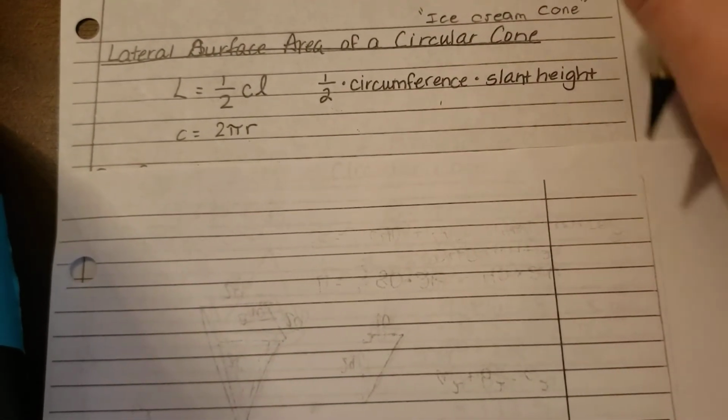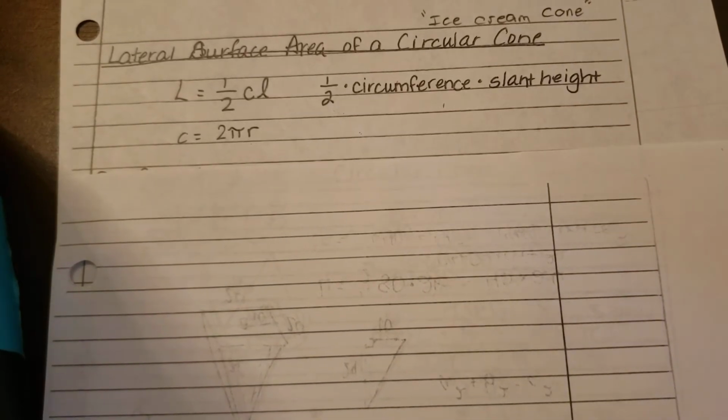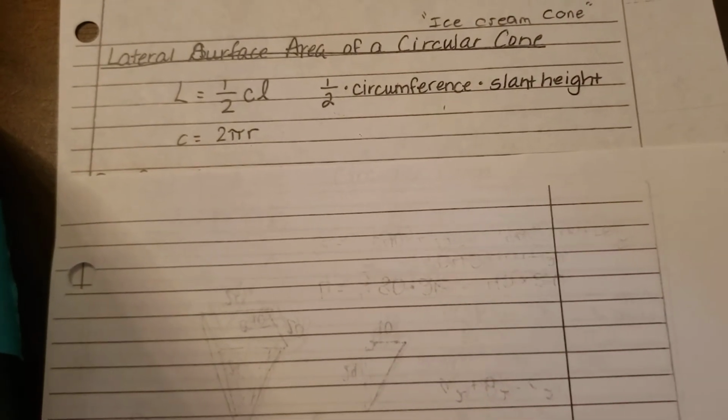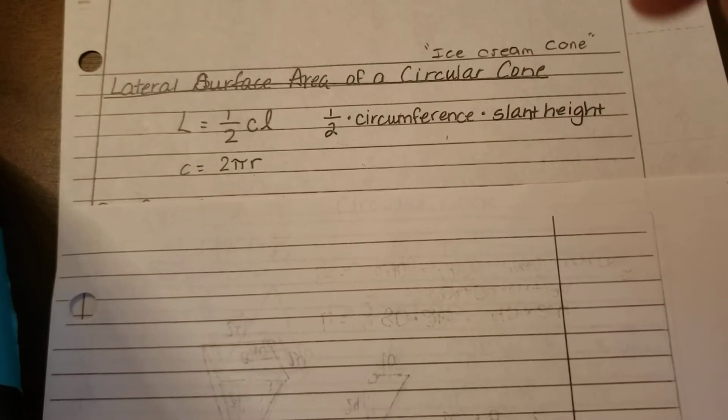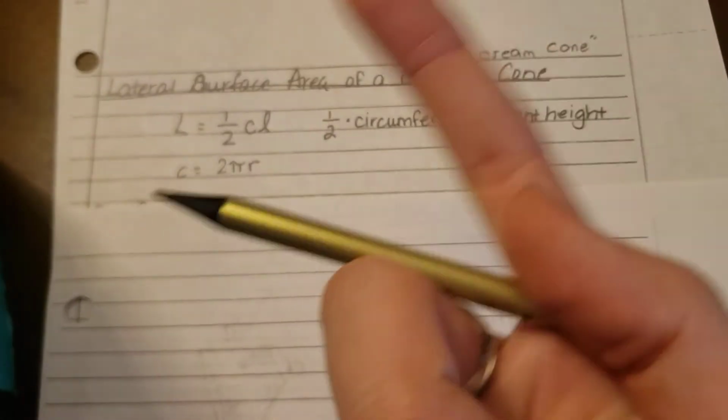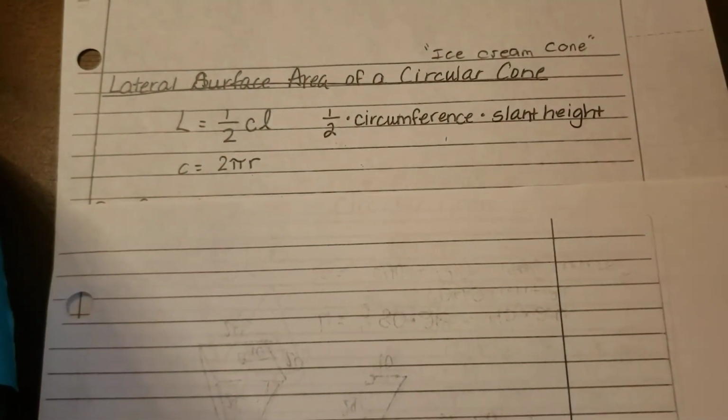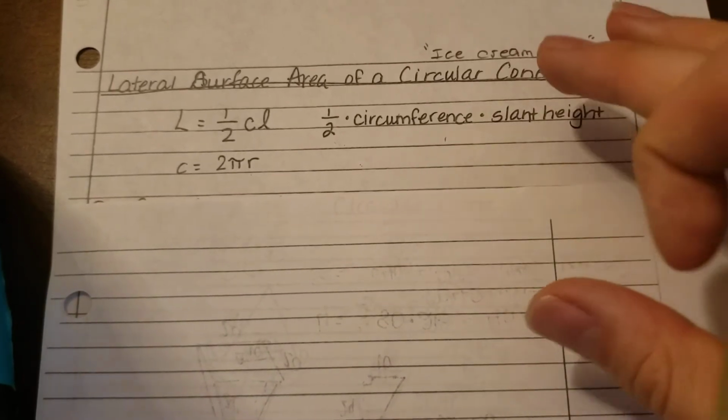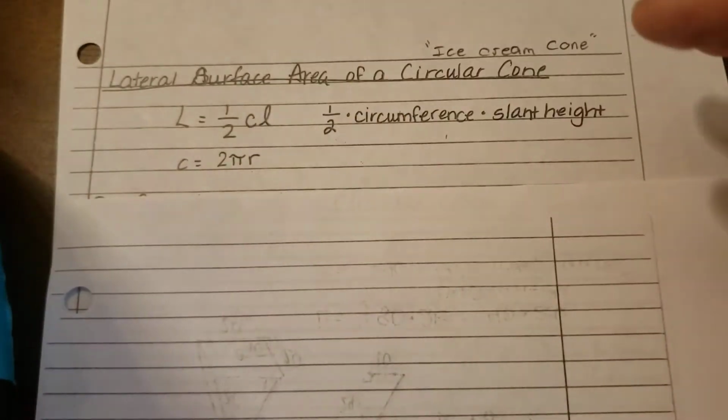So in an ice cream cone, right, it's open at the base. Well, this formula is going to tell us the amount of product that you're actually eating, right? The good stuff, the actual cone that you're going to eat. That's what the lateral surface area is going to tell us.